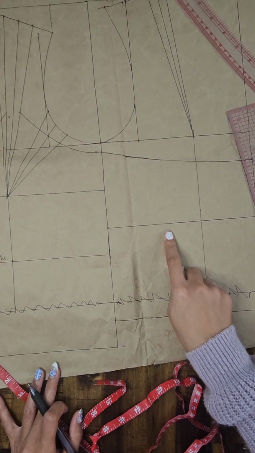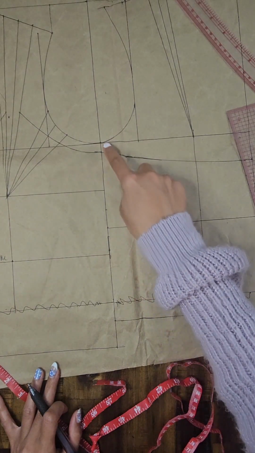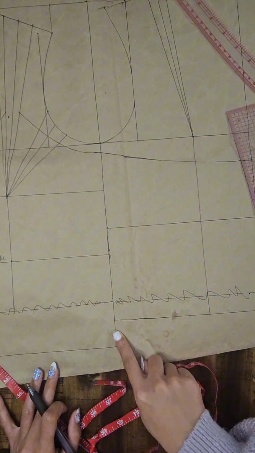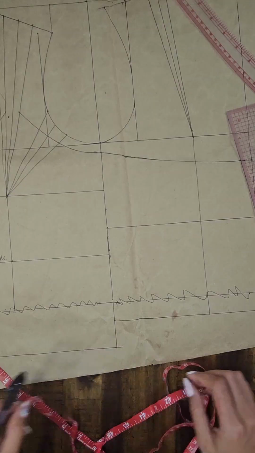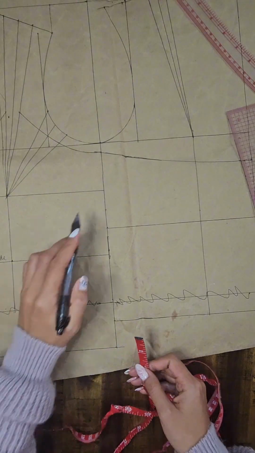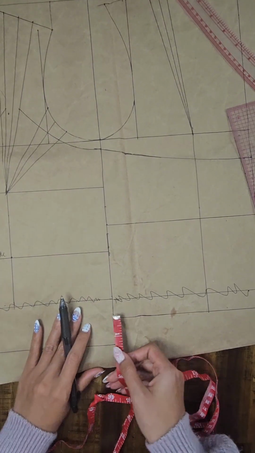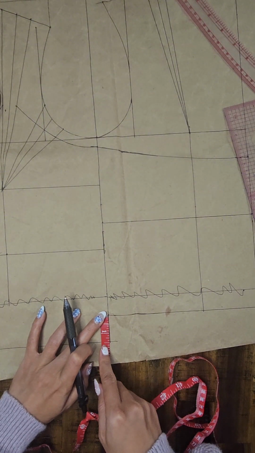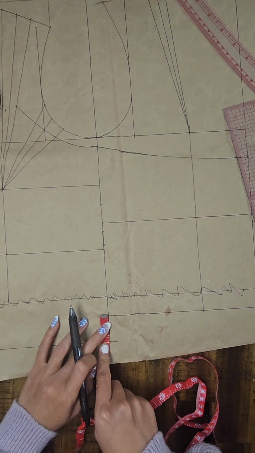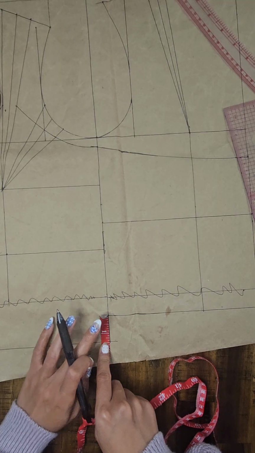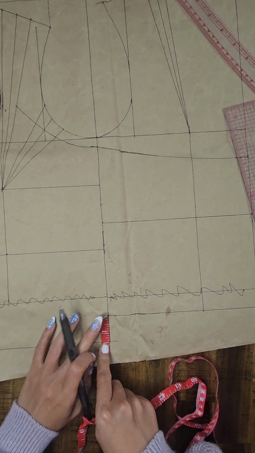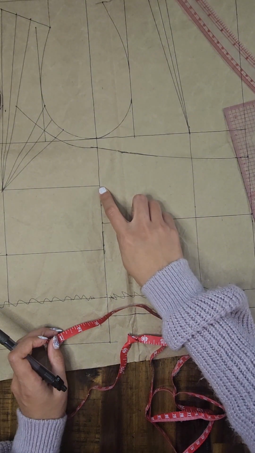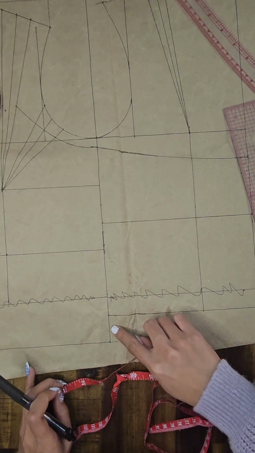The back side should be the same size as the front side, right? So we're going to measure how much we have to eliminate in here. Over here, I have to eliminate 1.5 inch. So we will make the dart here the same size.